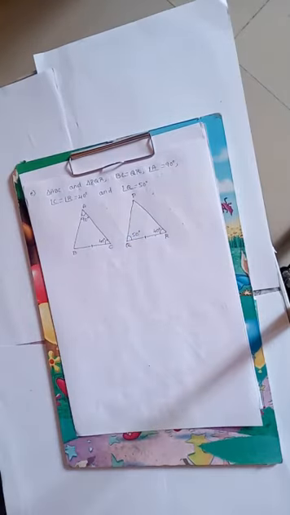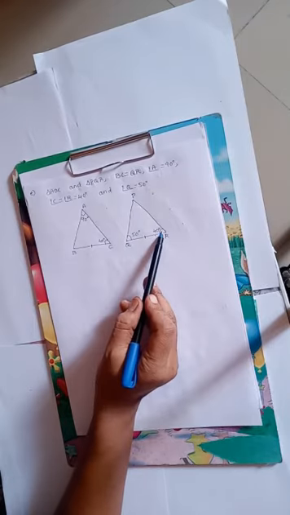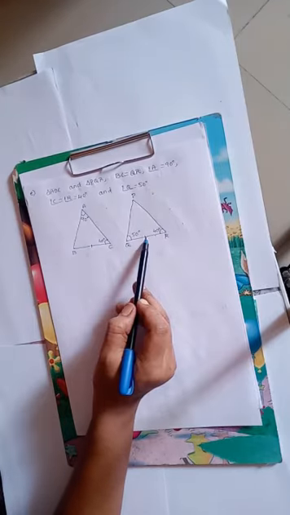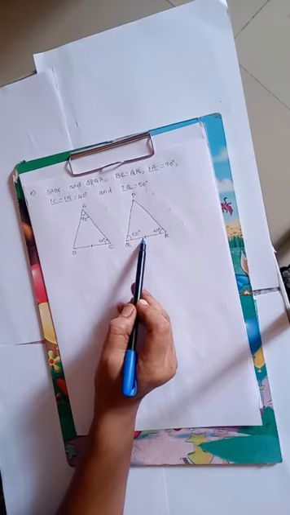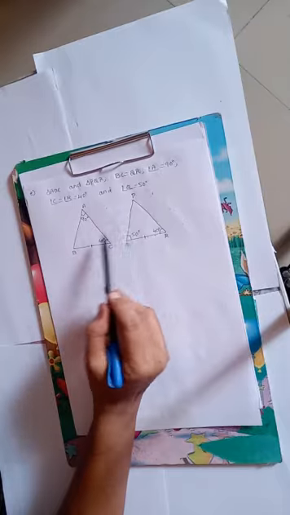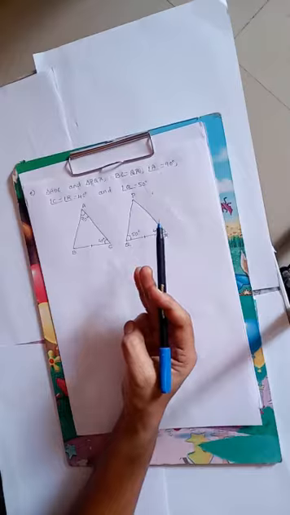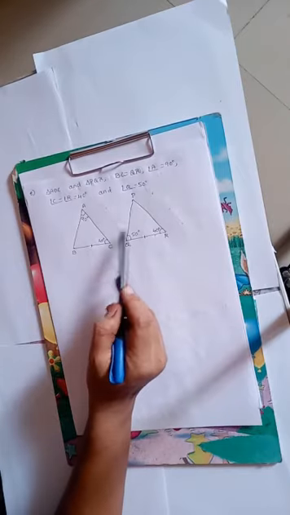See now the given that one angle is equal and again one side is equal, but we need one more element to prove the two triangles are congruent, because minimum 3 elements need to prove that two triangles are congruent.